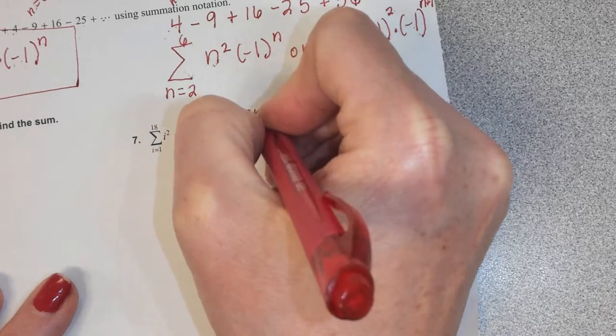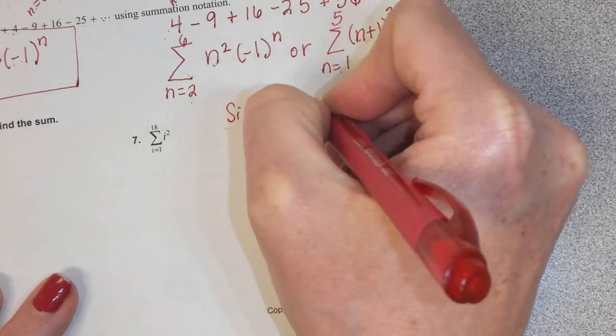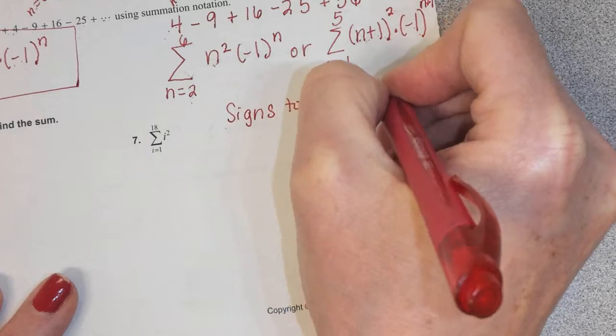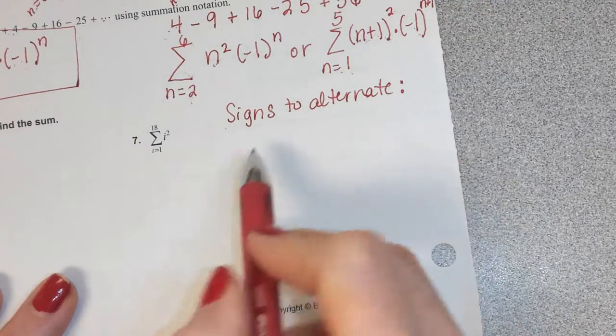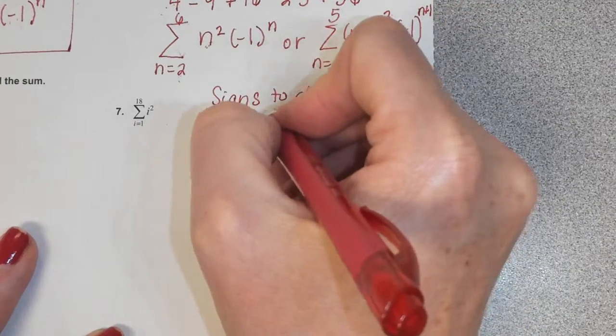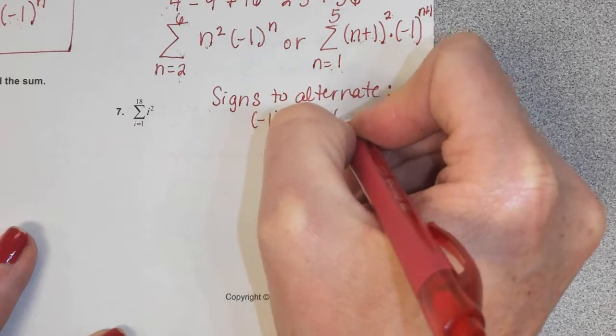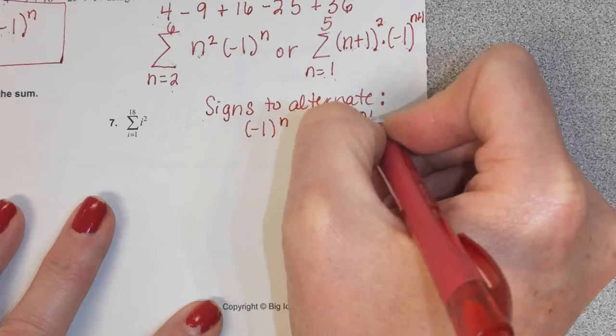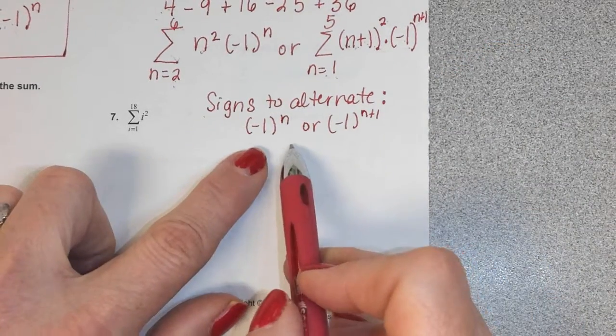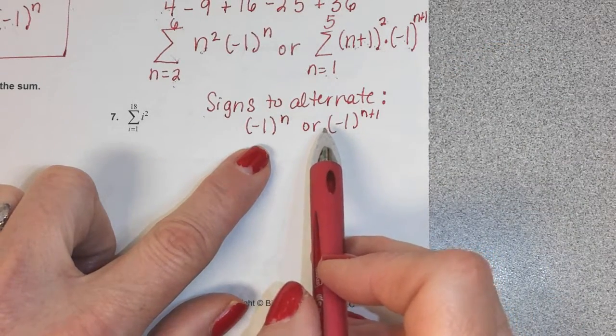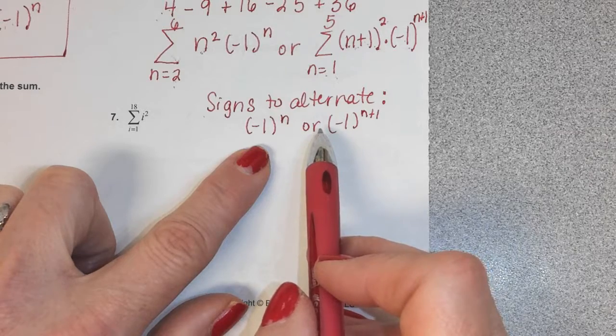If we want our signs to alternate, we have to use a -1 to the n or a -1 to the n plus 1. That's what's going to force the signs to alternate, plus minus, plus minus, plus minus.